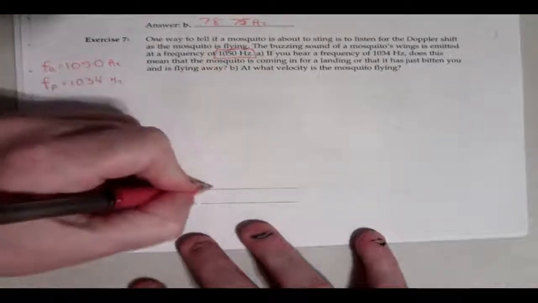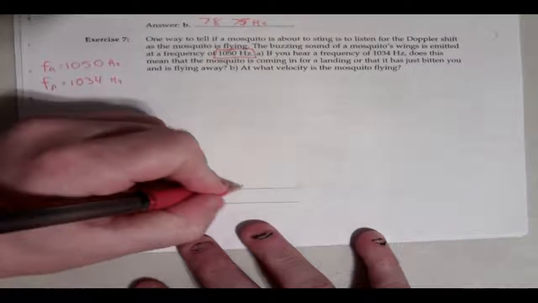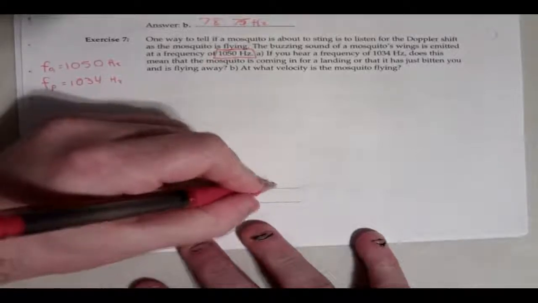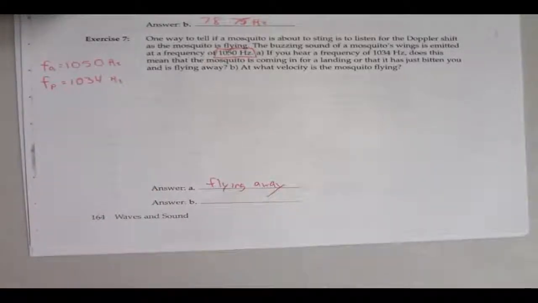So that's a piece of cake. A is a piece of cake. We could do the math and figure it out, but who wants to do that when you know the answer, right? I don't want to do the math. But you would get a number, and that number would tell you it's going away. So let's go straight to B.